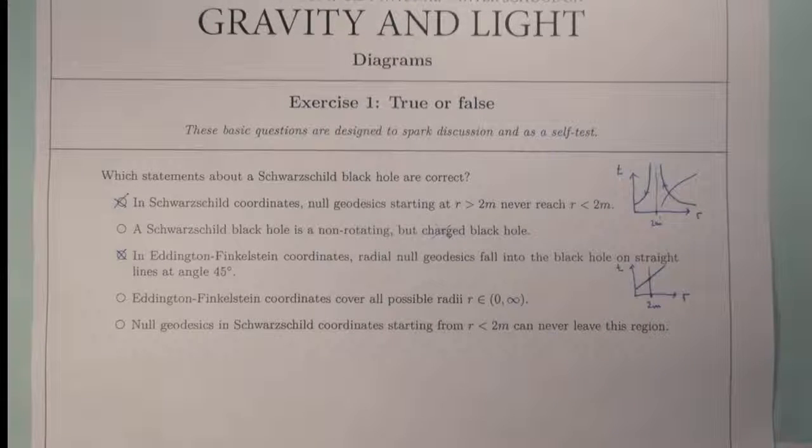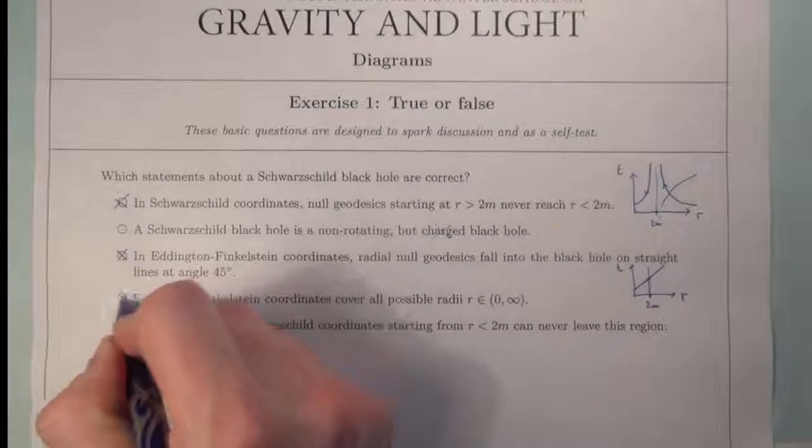So that's right. Eddington-Finkelstein coordinates cover all possible radii r in 0 to infinity. As you can see, that's right as well.